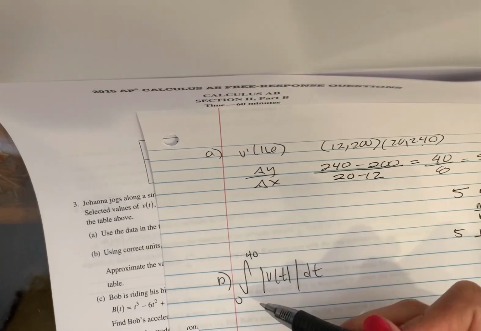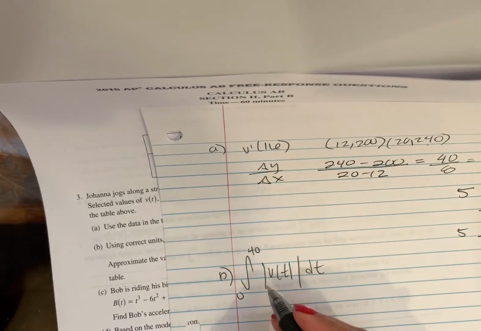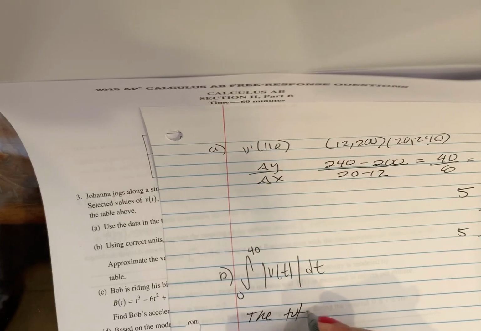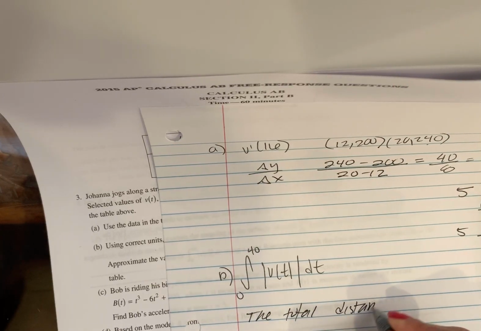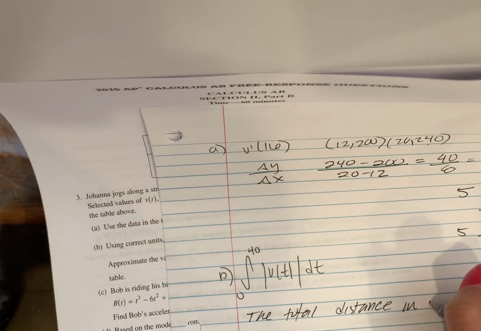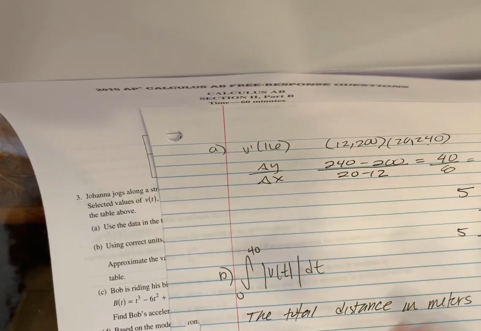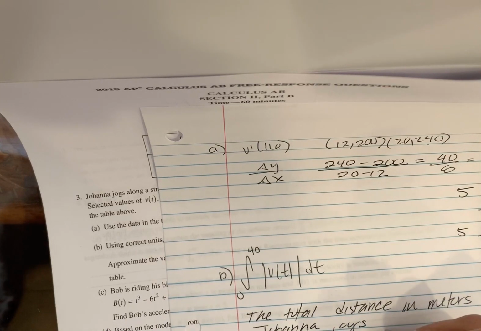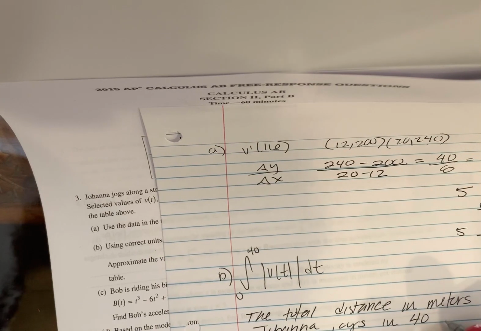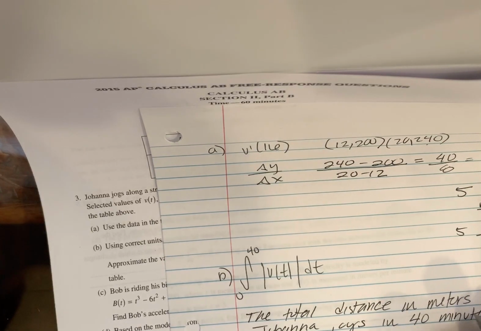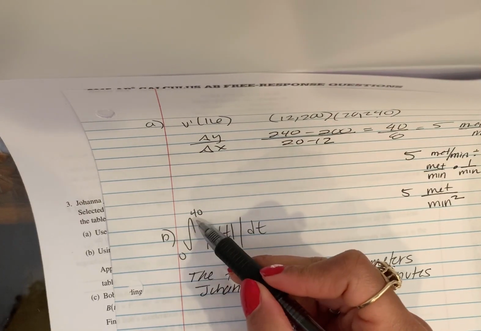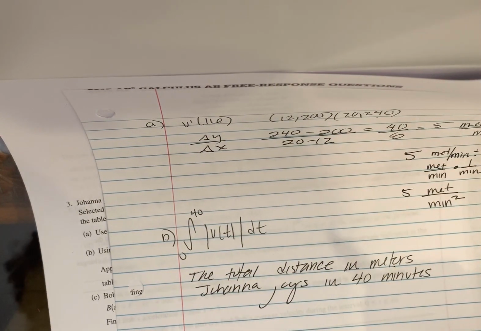So anytime you find an integral, that means you're always talking about the total. So what we're looking for is right here. This explains the total distance in meters, because that's how far she's running. So the total distance in meters Joanna jogs in 40 minutes. All right, so what's the total she jogs from 0? So in 40 minutes, what's the total meters? You get a point just for writing that.